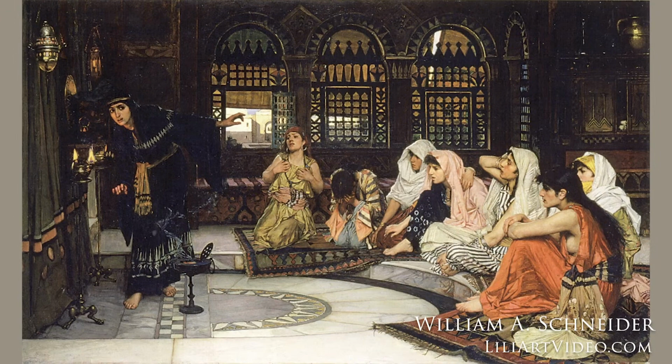It's probably in the Middle East. You can tell from the gratings on the window and the arches and the costuming. And if you look at the figures, they're becoming more and more emotive as you go around the semicircle towards what is obviously the main figure, the figure in black. And so the title of the painting is called Consulting the Oracle.